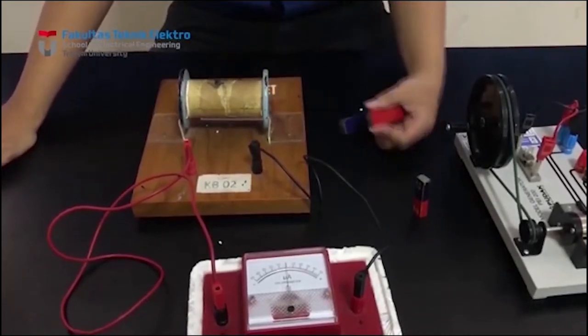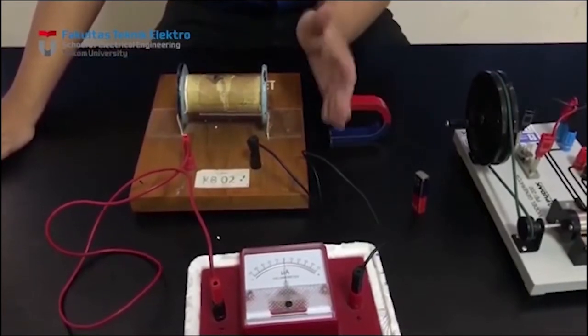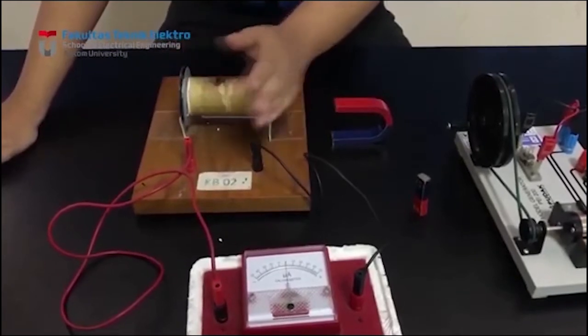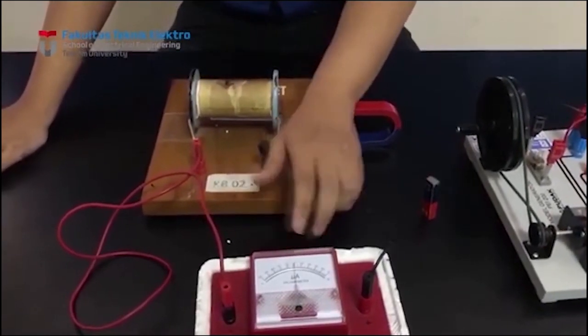And then I will try to move the magnet inside the coil and outside the coil. And you can see what's happening.